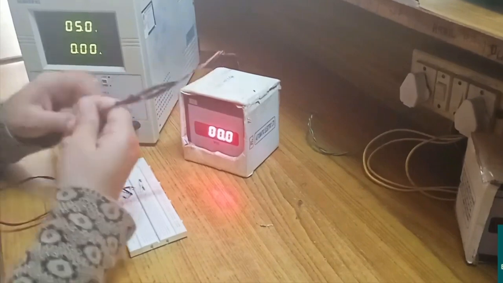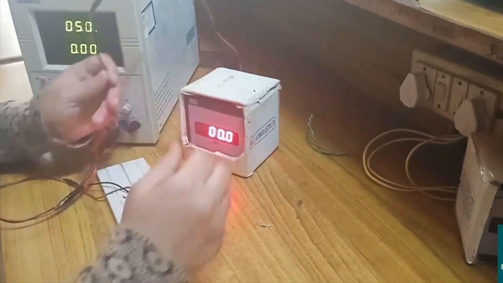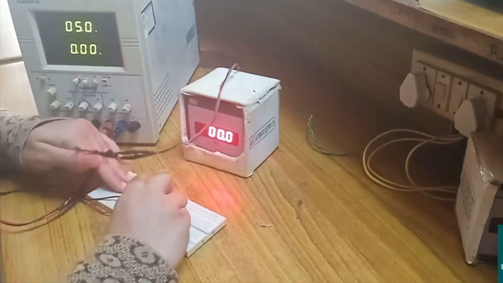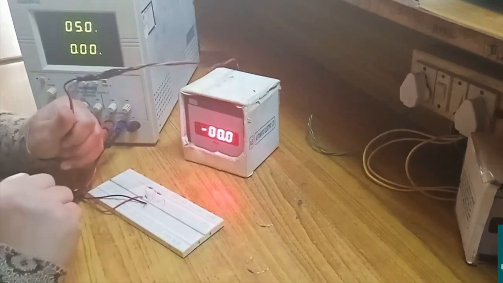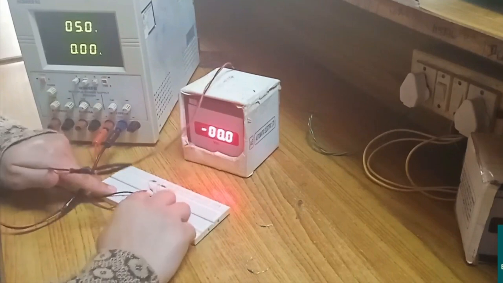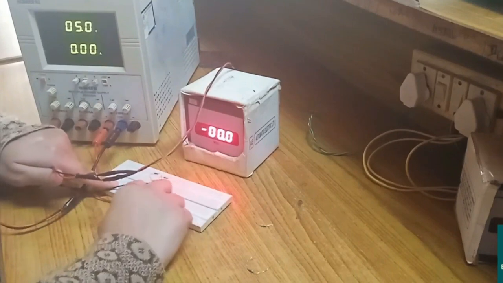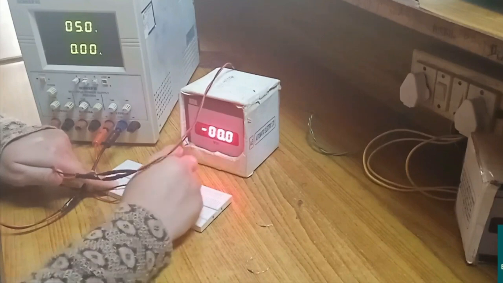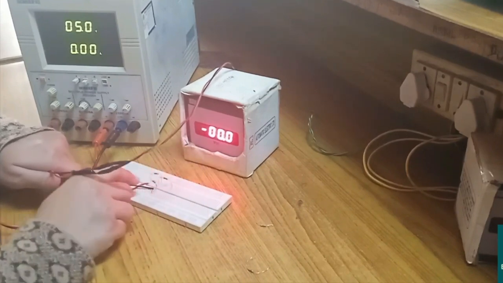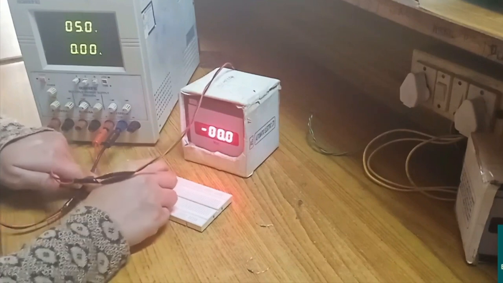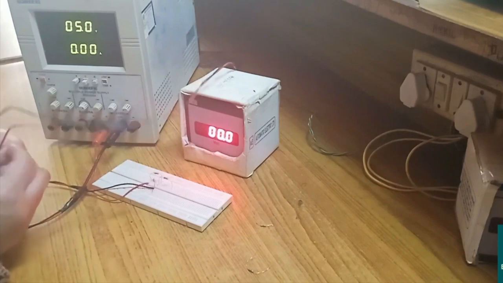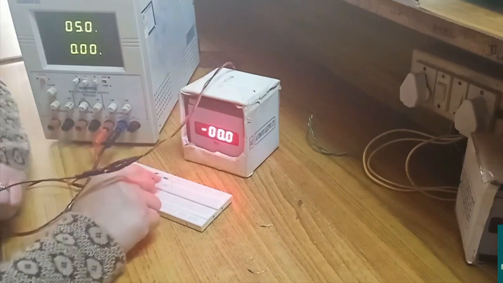Step number 2, calculation of VTH. For the calculation of VTH, remove RL and calculate open circuit voltage VTH. So now if we are supposed to calculate open circuit voltage in between these two terminals, open circuit means there will be zero current flowing through this resistance. So that means VTH is nothing but the voltage across this 220 ohm resistance. That means now we are supposed to calculate VTH across this 220 ohm resistance.